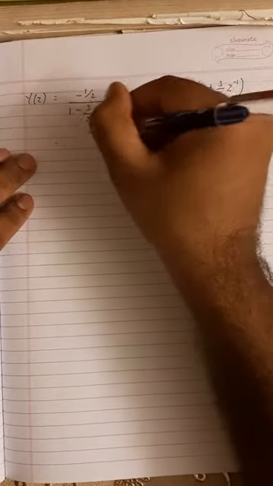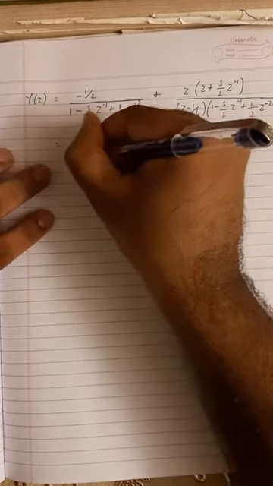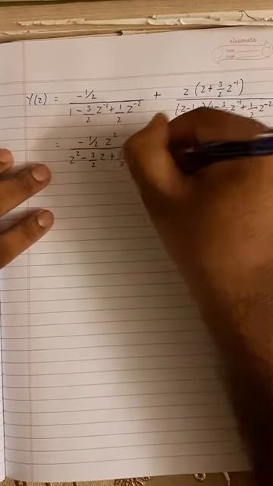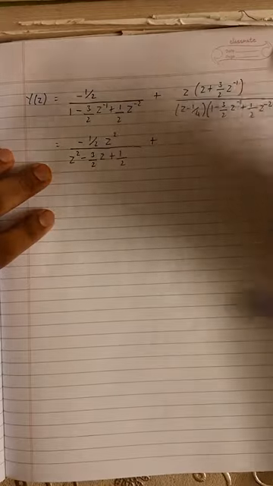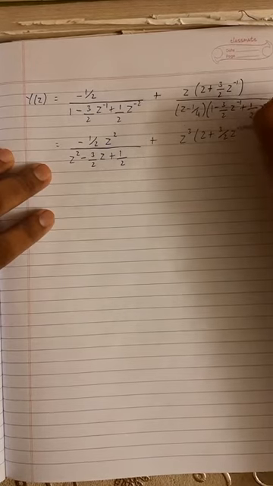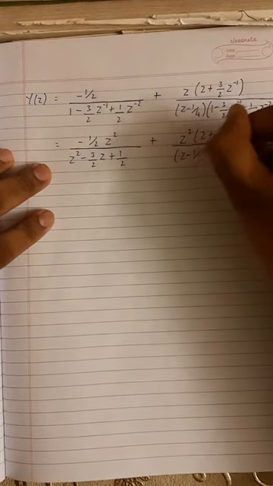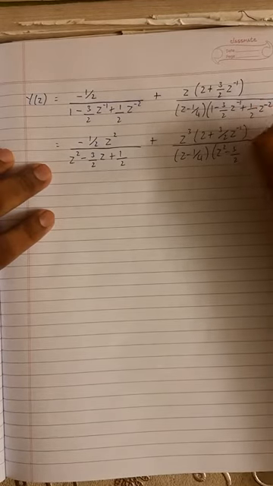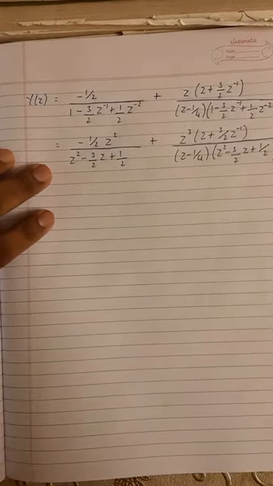This will become minus 1 by 2 z square by z square minus 3 by 2 z plus 1 by 2, plus z cube into 2 plus 3 by 2 z inverse by z minus 1 by 4 into z square minus 3 by 2 z plus 1 by 2. This is what you will get.